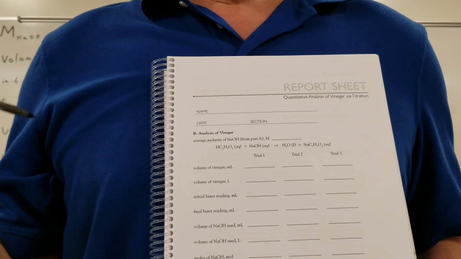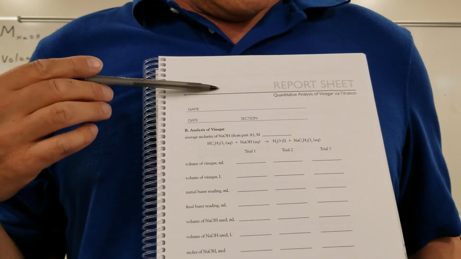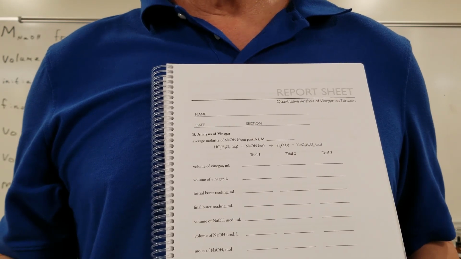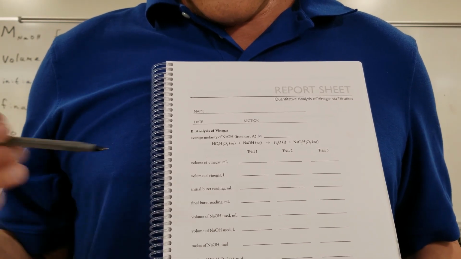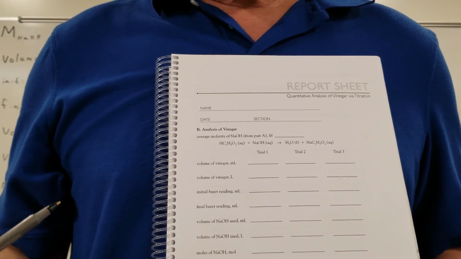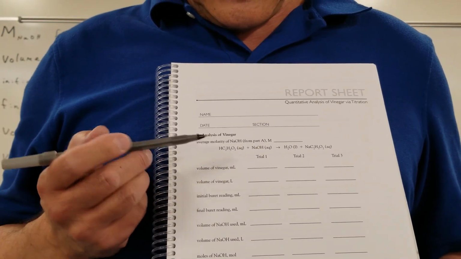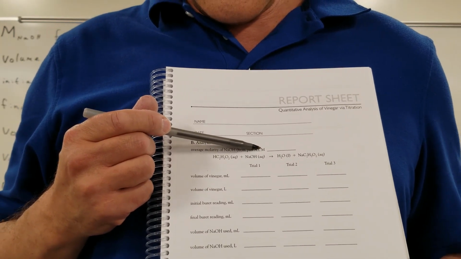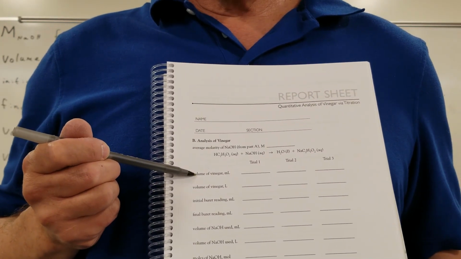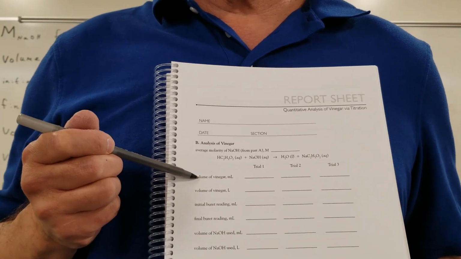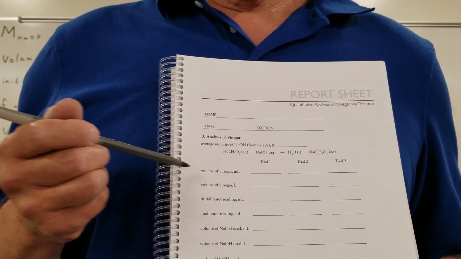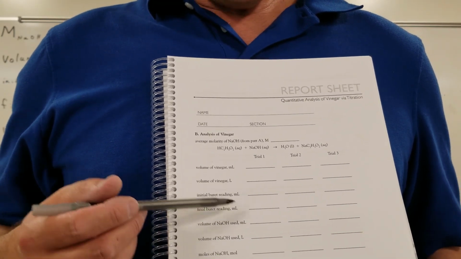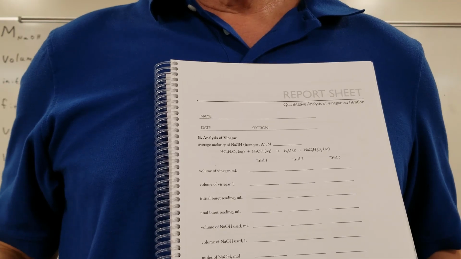Okay guys, the second report sheet you have to complete is for part B here, where you calculate the molarity of acetic acid in the vinegar. The report sheet looks like this, and we're only going to give you a few numbers. It's of course the molarity of the sodium hydroxide from part A, the volume of the vinegar, 10.00 milliliters, because remember, we measured it with that volumetric pipette. You'll have the initial and the final volumes of the burette, and you have to complete these calculations that I'm going to go into right now.